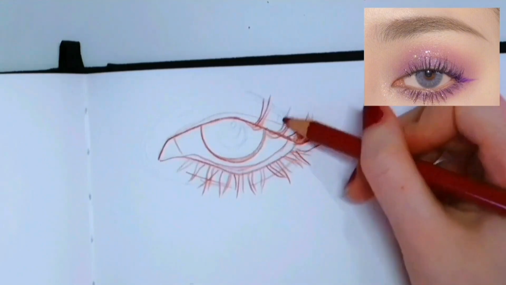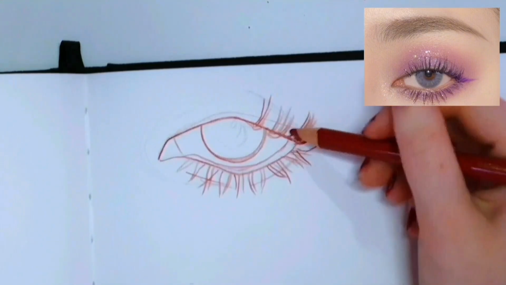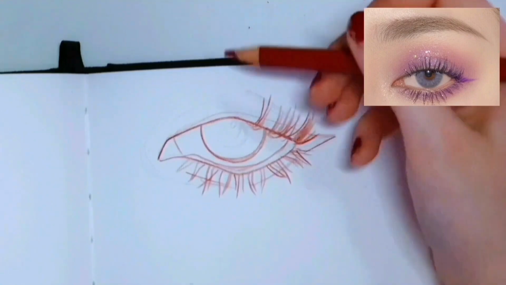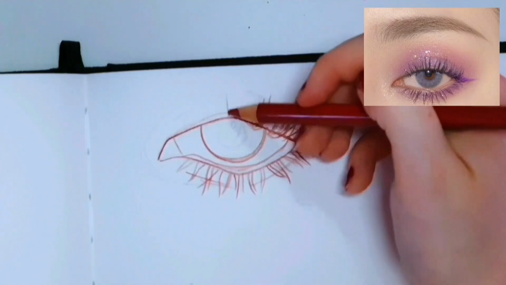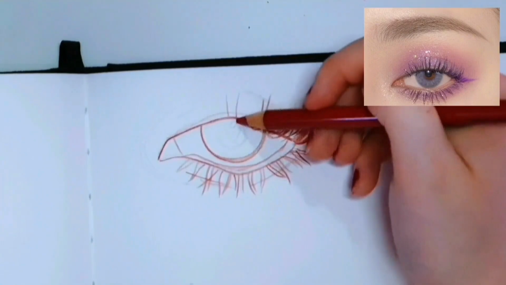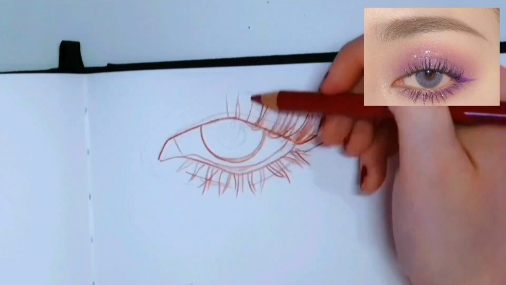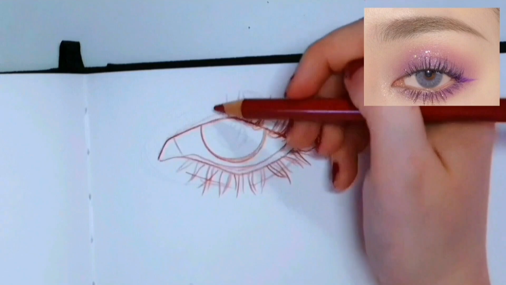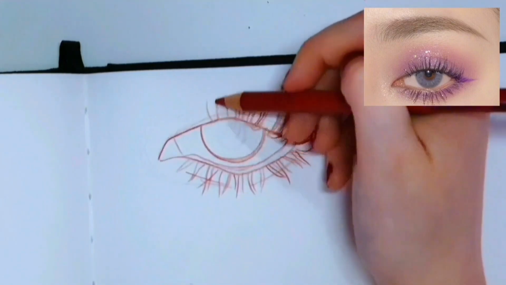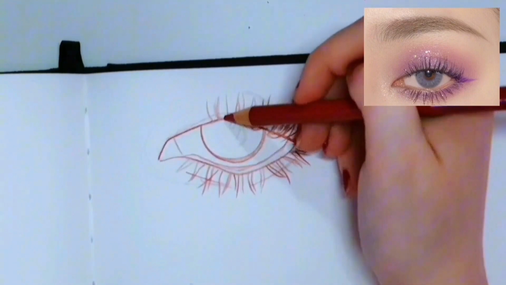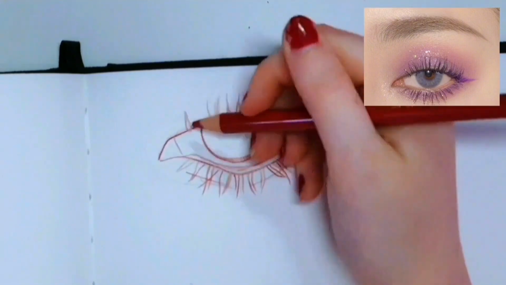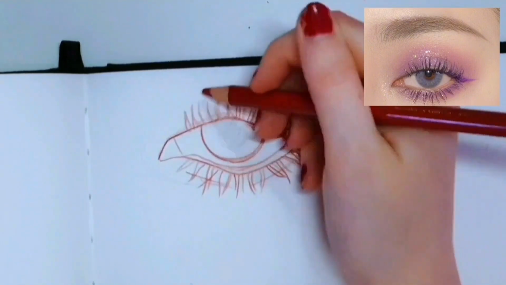I'm just taking my time with these eyelashes, making sure to swoop in the guidelines I made. You want to be quick and fast when you're drawing the eyelashes, doing swooping motions, just quick, light touches of the paper. You want to have like a flicking motion at your wrist. It doesn't look like it from the camera angle, but it's really good to hold your pencil in the middle because it helps you have more control of the pencil, and you can really get that flowing flick in your wrist.